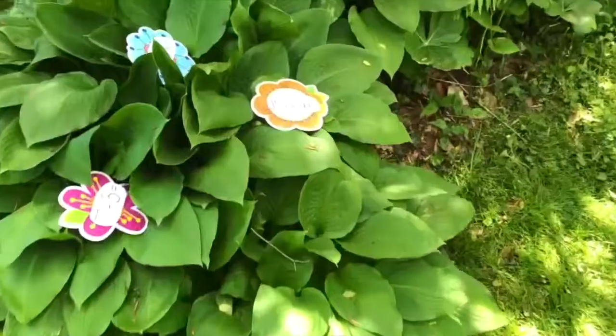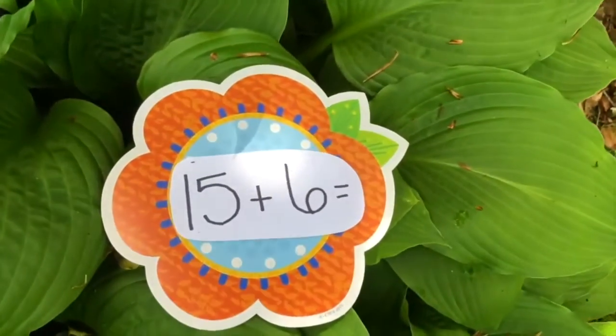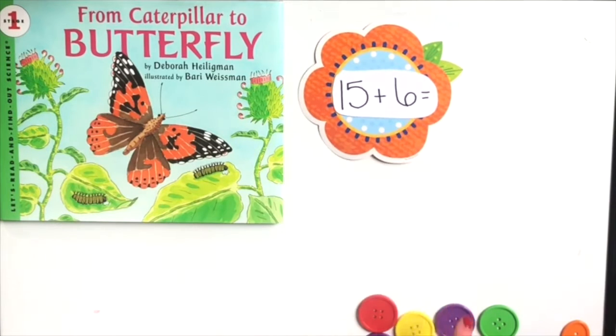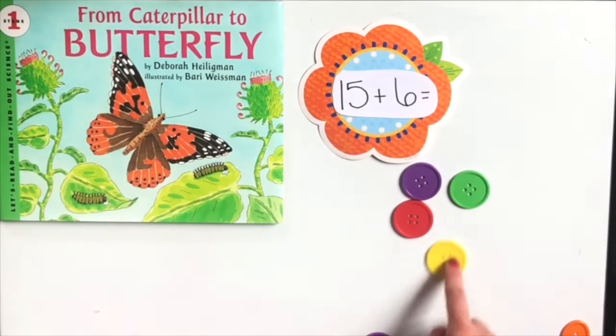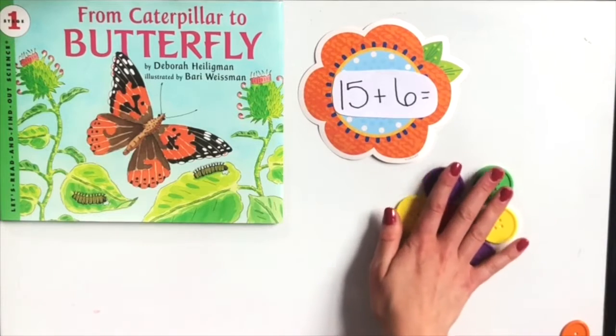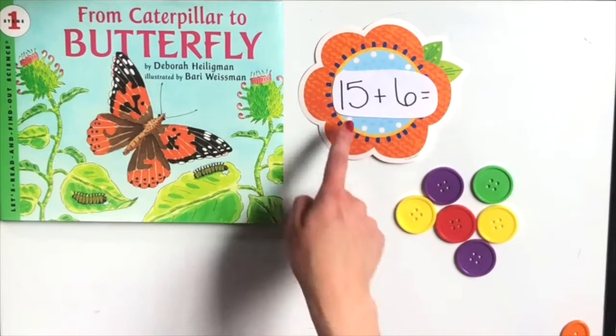The next addition problem we're going to solve is 15 plus 6. So we could either count out 15 of our counters and 6 of our counters and put them all together, or we can count out 6 counters into a pile. 1, 2, 3, 4, 5, 6, and add these 6, because that's what the addition sign is telling us to do, to 15.